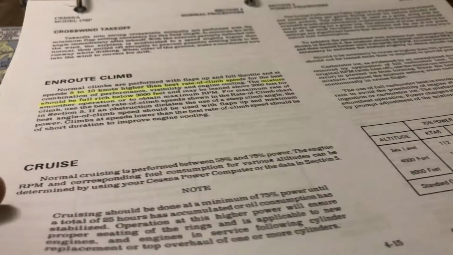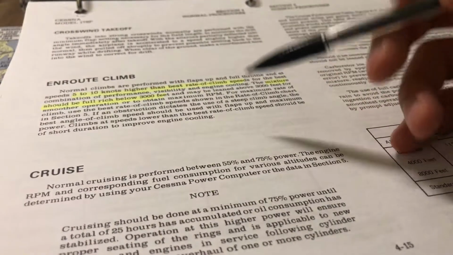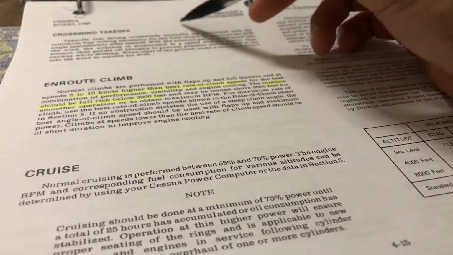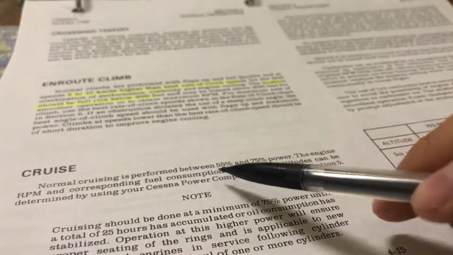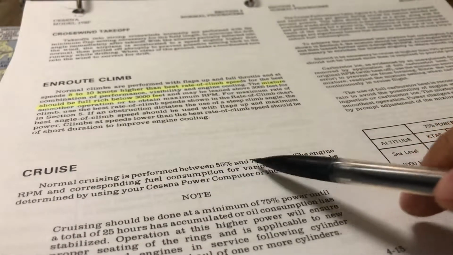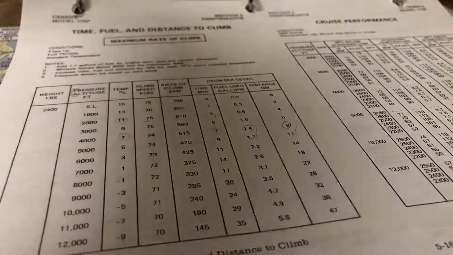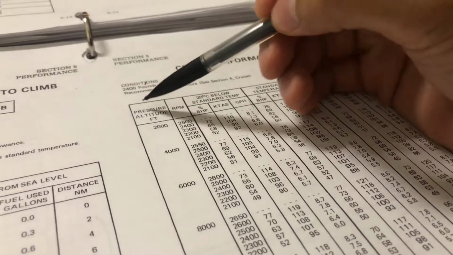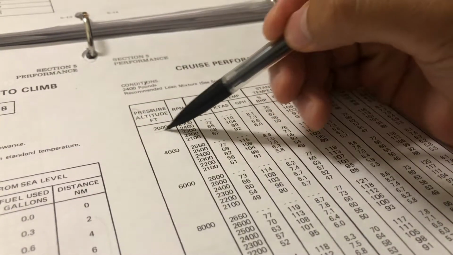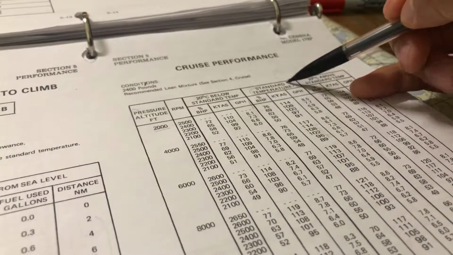Okay, so for cruise, what power setting are we going to use? If you go to section 4, normal procedures, cruise part, it says normal cruising is performed between 55% and 75% power. Coming back to the performance chart, we're going to use pressure altitude again, 2000 feet, and we're using standard temperature.